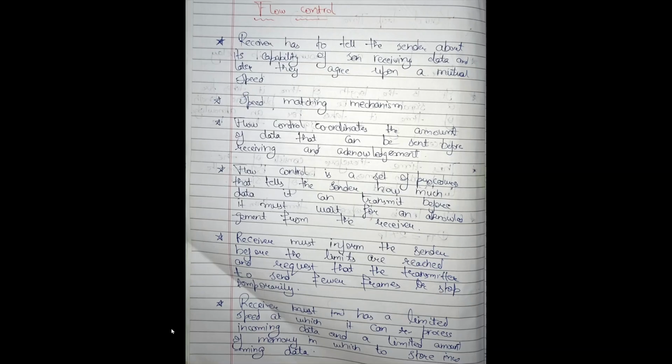Flow control is a set of procedures that tells the sender how much data it can transmit before it must wait for an acknowledgement. Suppose it's telling me I can only transmit, let's say, 5 KB of data before I have to wait for the acknowledgement of the data. Basically it tells this. The receiver must inform the sender before the limits are reached and request the transmitter to send fewer frames or stop temporarily. So when the limit is reached, I have to wait for an acknowledgement and I don't have to send any further data.